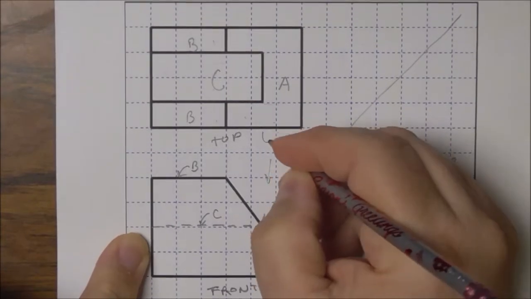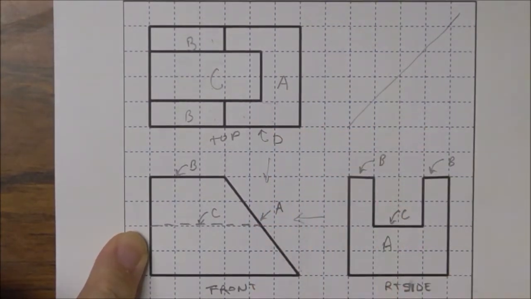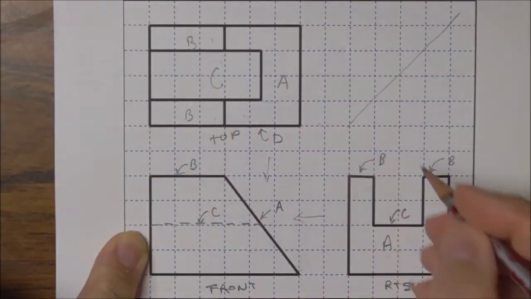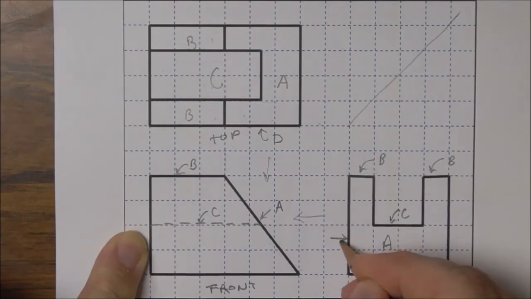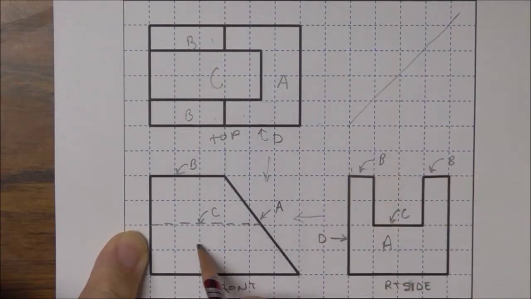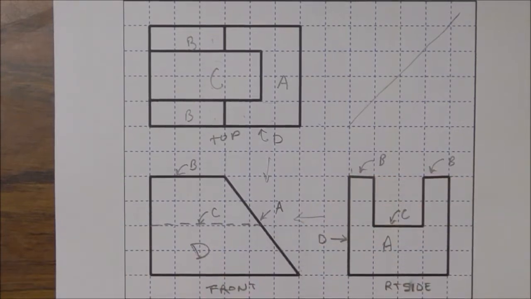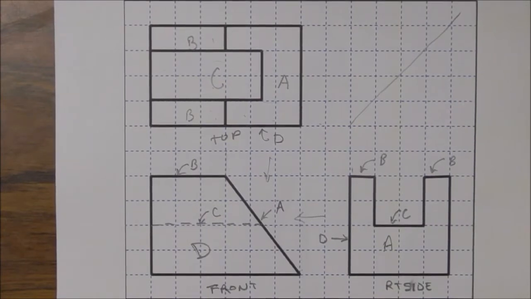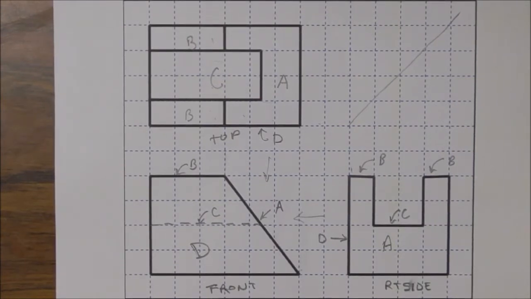Oh, the front one is a good one to find too. D. What's this front plane? Well, here's the front plane, D. So we know it's 4 units high. Well, if it's a front plane, it's visible in the front, so there it is. We have now found every plane visible in the 3 views. Okay, so we're done.